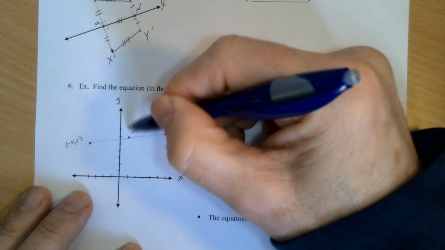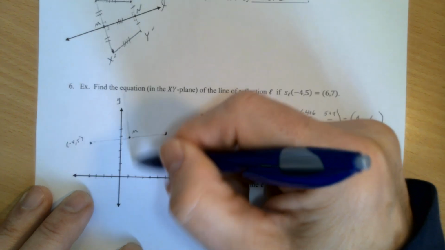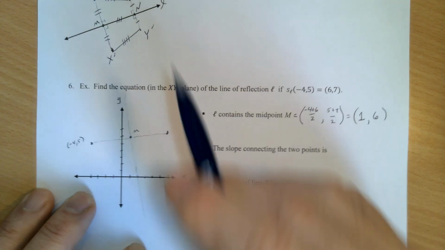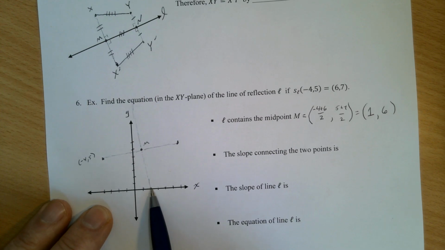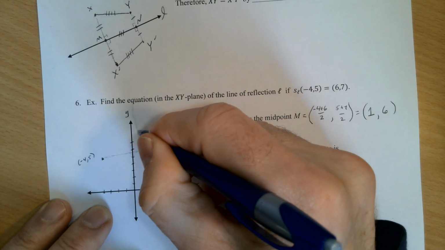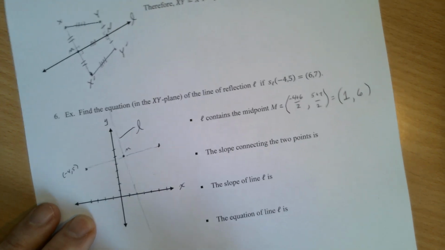So just for fun, we could draw it. We know it's got to be perpendicular here. Now, I don't trust my markings here. I don't know if it goes exactly through 2 here or not. But this is the line L that we're trying to find the equation of.